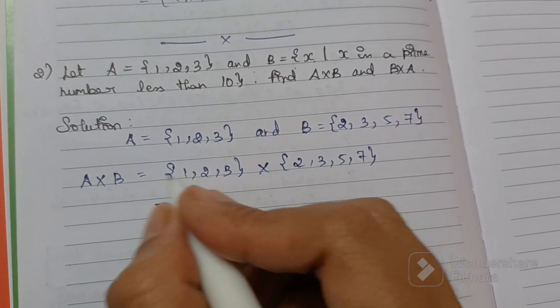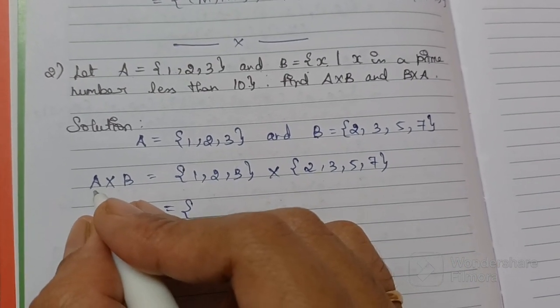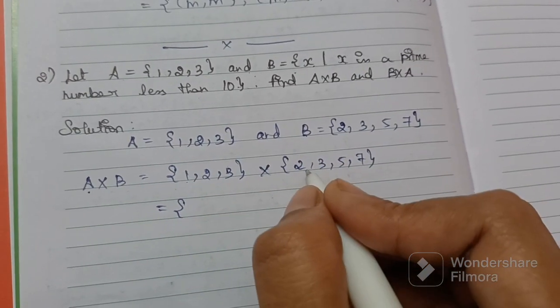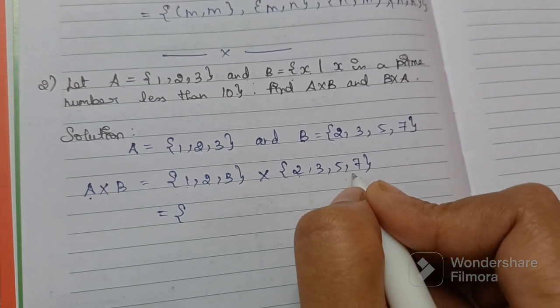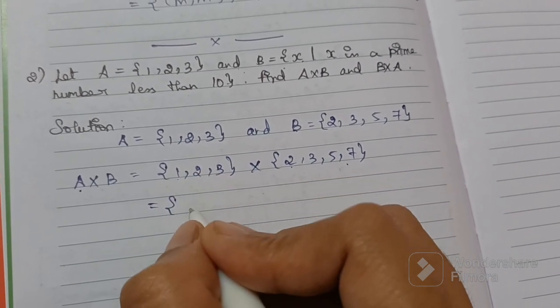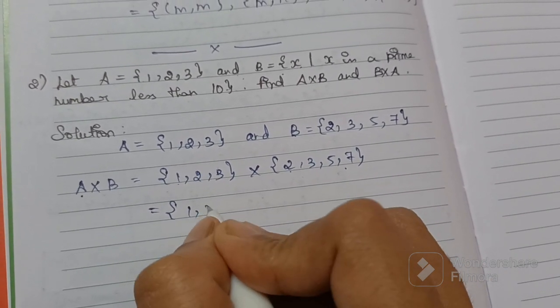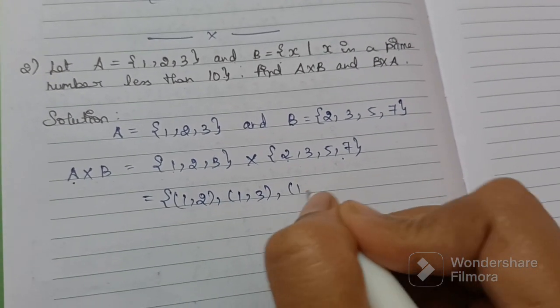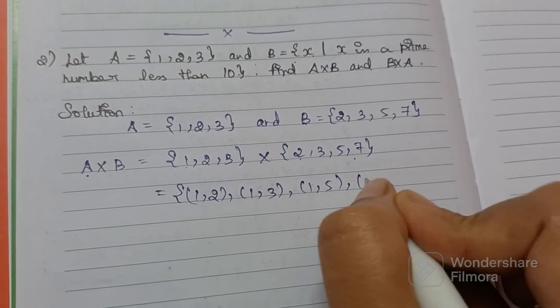So here the first set belongs to A. So A would be your X and B would be your Y coordinates. First find it for number 1: 1, 2; 1, 3; 1, 5; 1, 7.